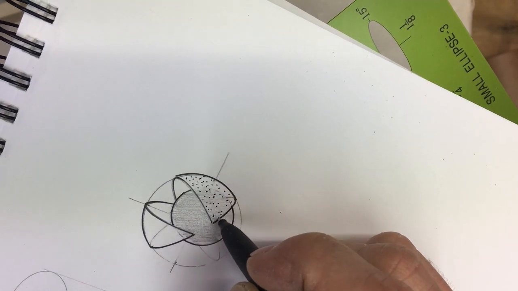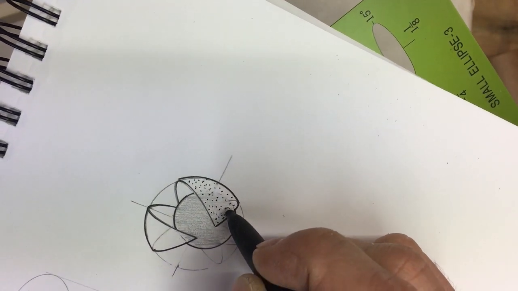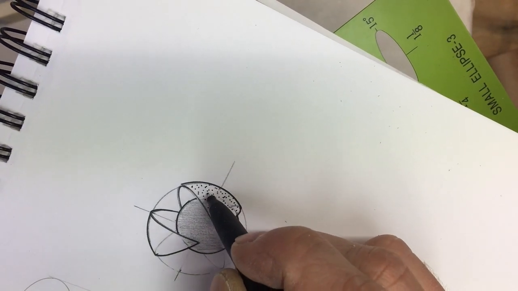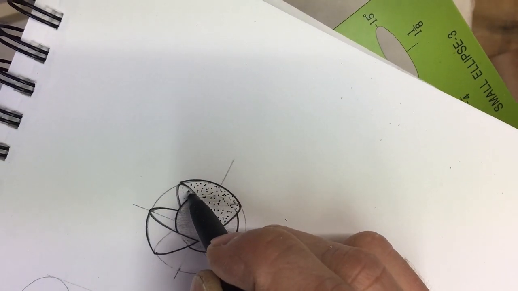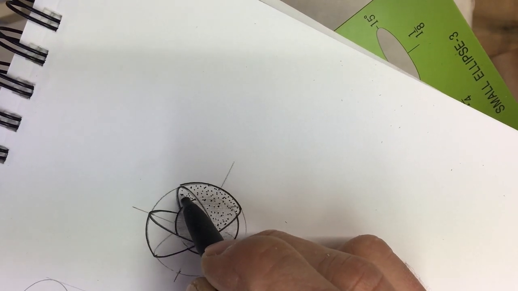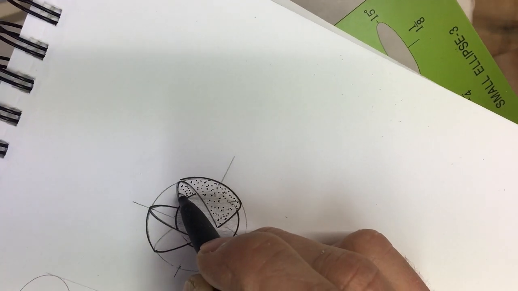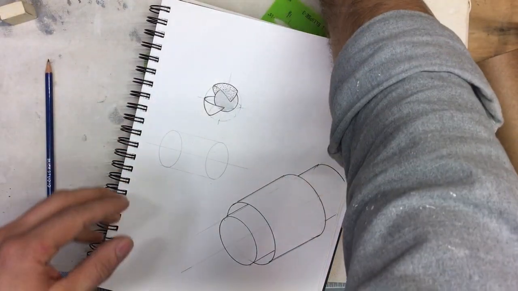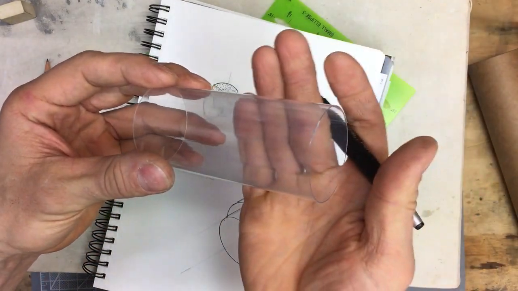And everywhere that this material is semi-transparent or see-through, let's continue that dot pattern, like a semi-opaque piece of glass or plastic. Think in these terms now about this piece of glass that I've got here.